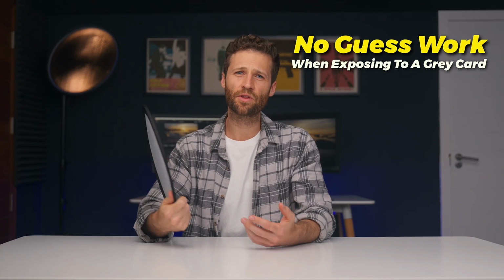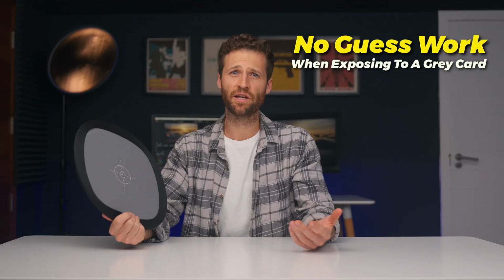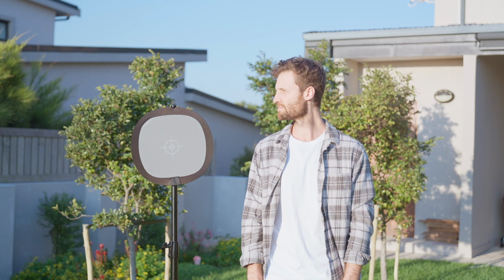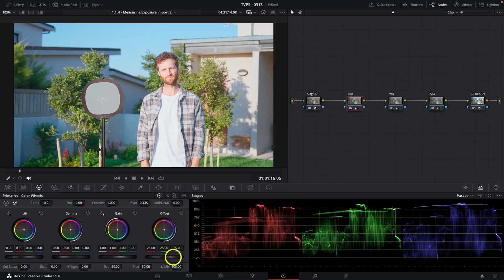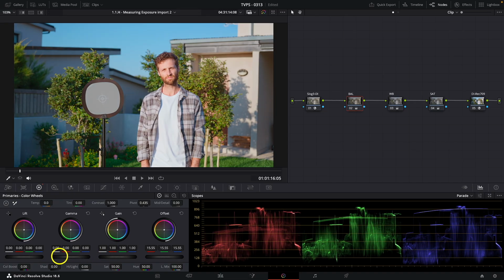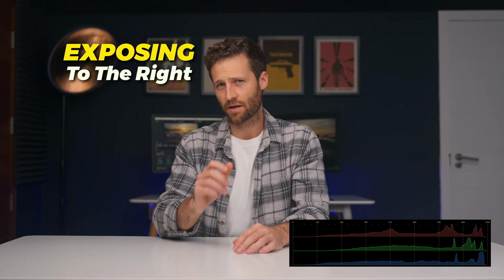Ideally, you will have a gray card with you, so you can easily expose for that 18% gray, known as middle gray. This takes all the guesswork out of exposure. They are really cheap, and I've put a link in the show notes. Generally speaking, you want to protect the shadows when exposing for video. Rather, slightly overexpose without clipping your highlights, as then when you correct the exposure in post, you have beautiful, clean, noiseless shadows. This is called exposing to the right, and your histogram will look something like this.